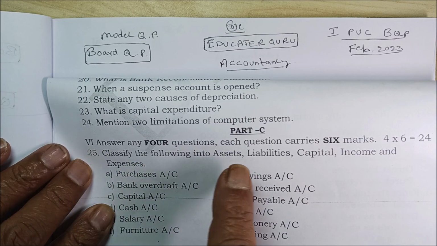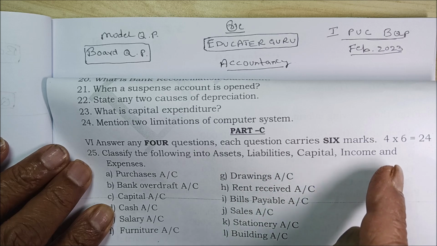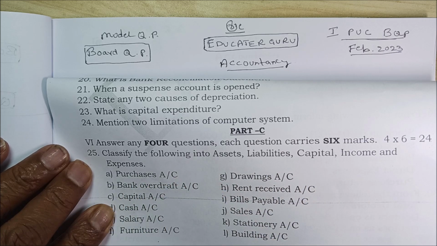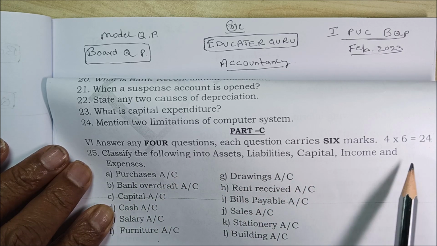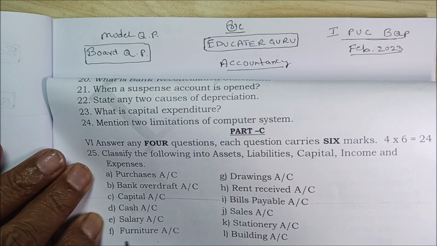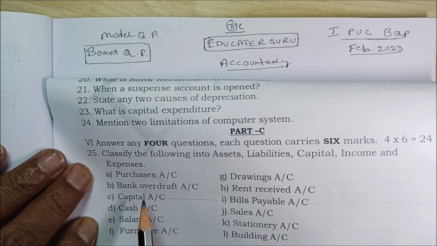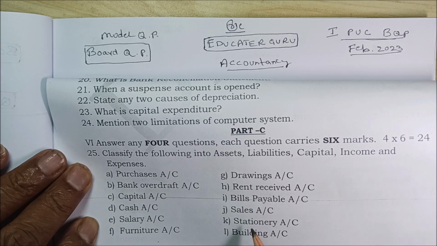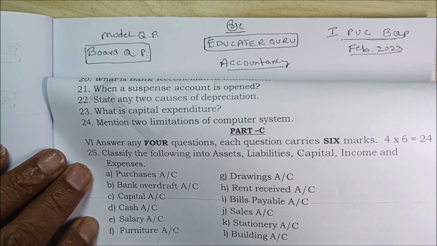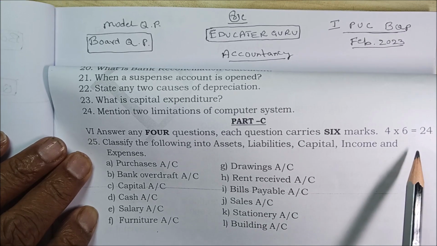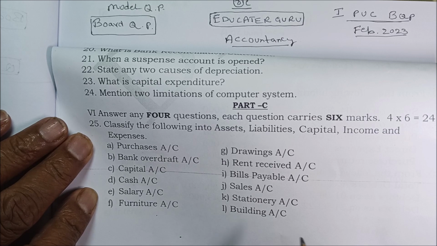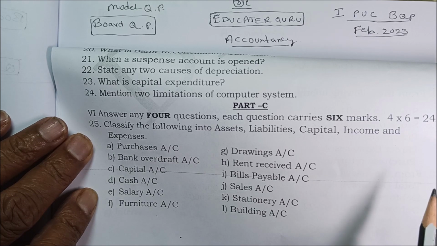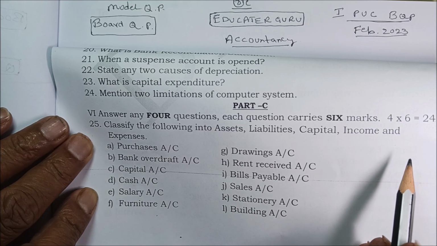Now part C. Answer any four questions. Each question carries 6 marks. Classify the following into assets, liabilities, capital, income and expenses. They have given 12 items: purchases, bank overdraft, capital, cash, salary, furniture, drawings, rent, bills payable, sales, stationery, buildings. So 12 items are there, 6 marks. That means each item you will get half marks. So if you write all 12 right, you will get 6 out of 6.